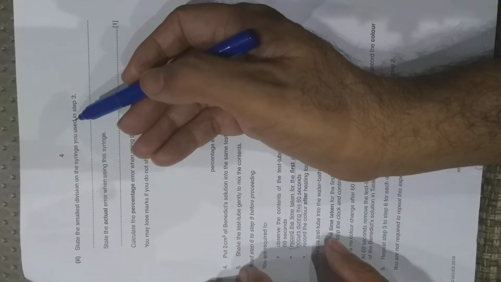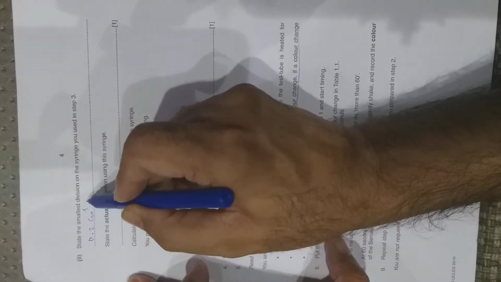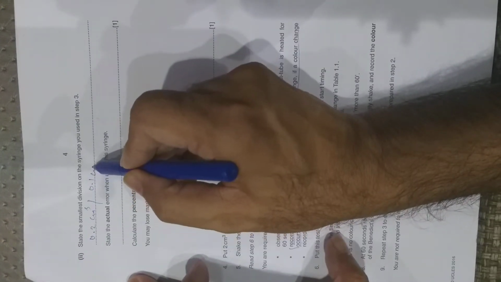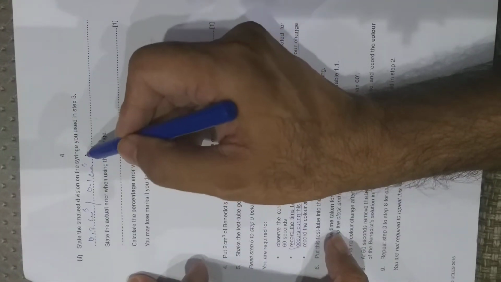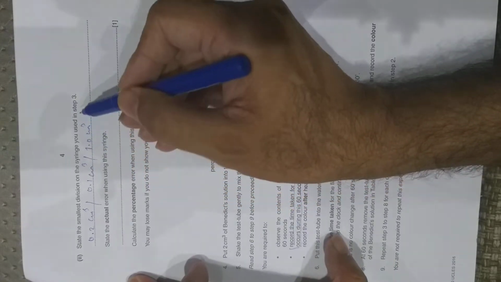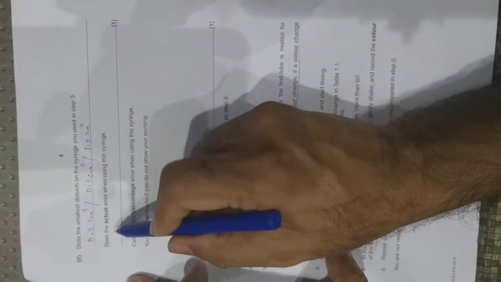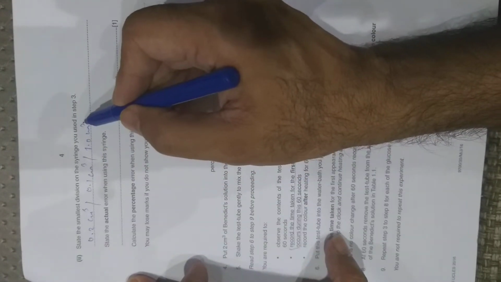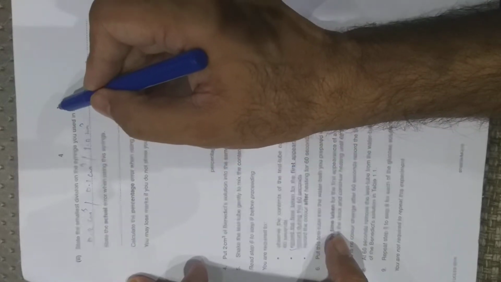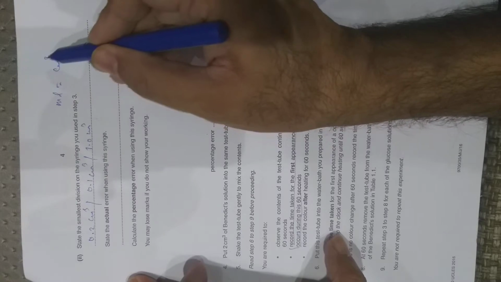Maybe 0.2 cm cube, or maybe 0.1 cm cube, or maybe 1 cm cube. See whatever the smallest division is there. Your syringe may have ml written, which is actually equal to cm cube.